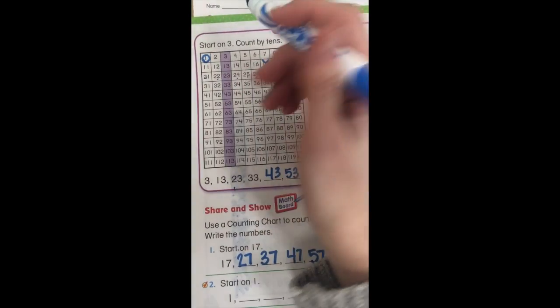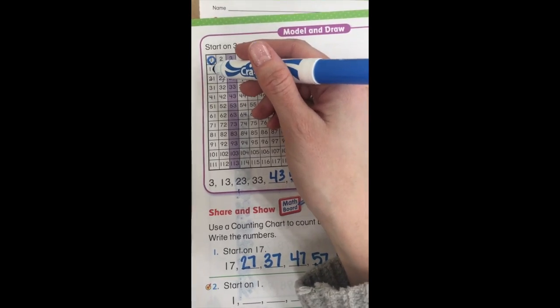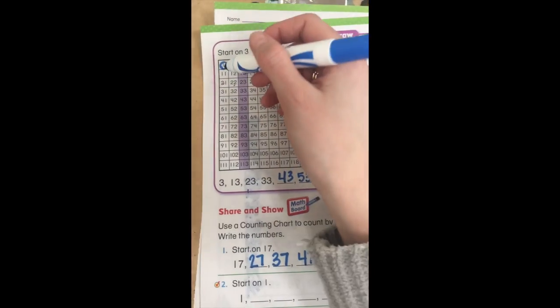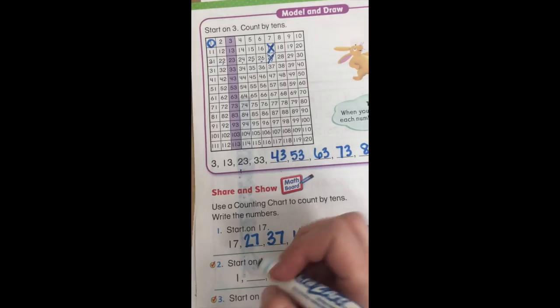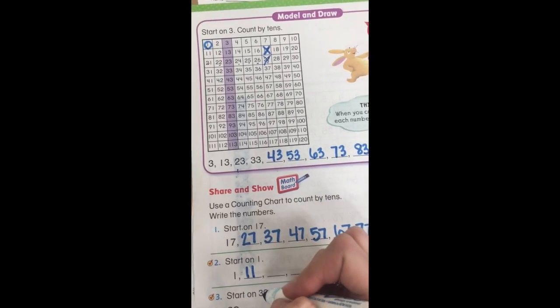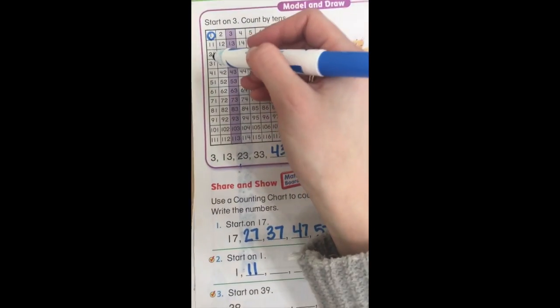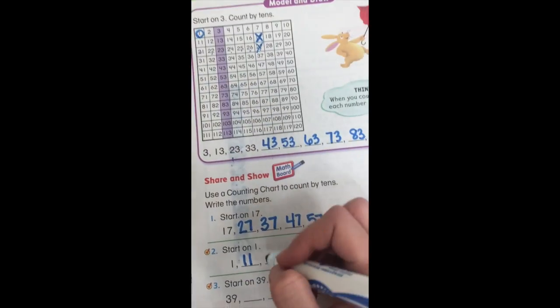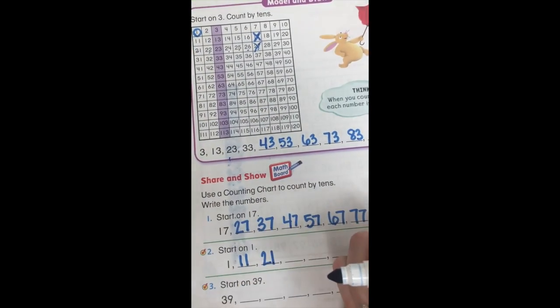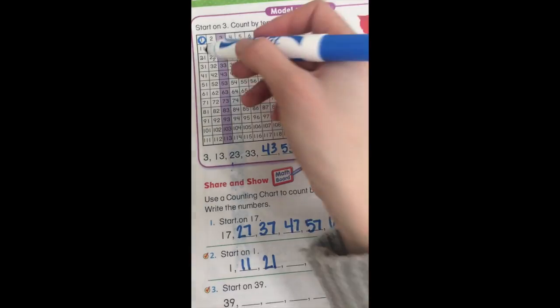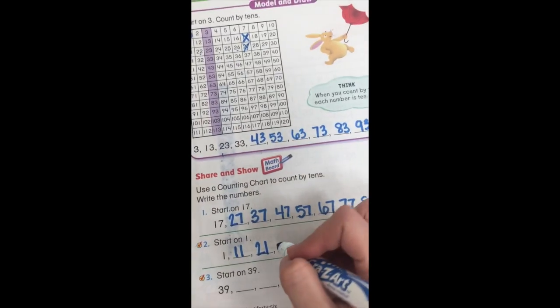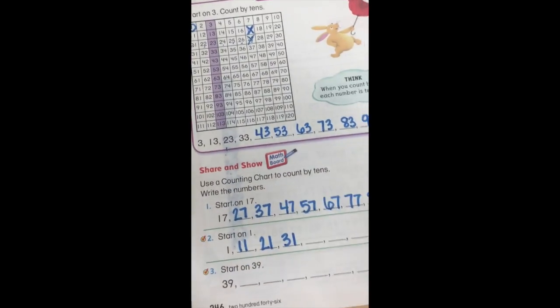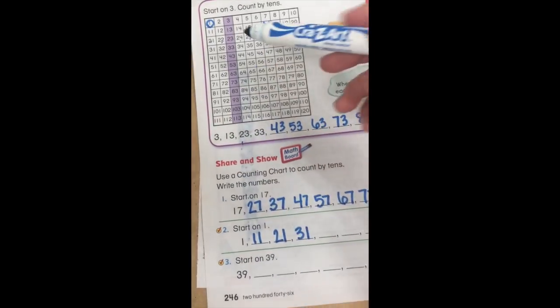So we can start right here and then go down to the next row, and there's 11. And then what's right below that is 21. And below that one, 10 more is 31. And we can keep going down.